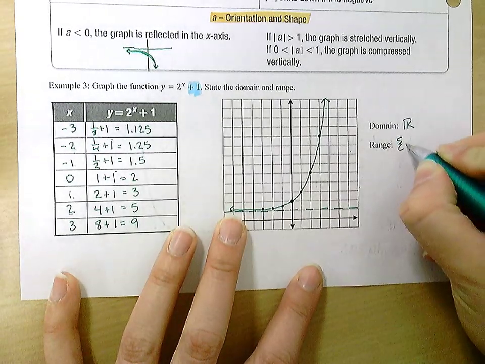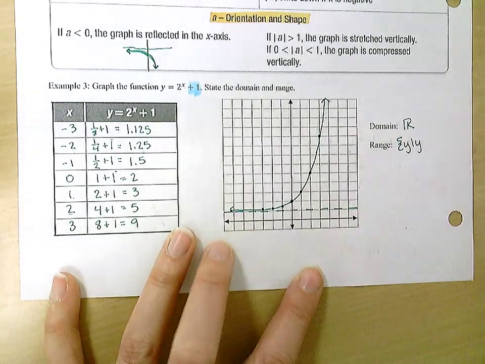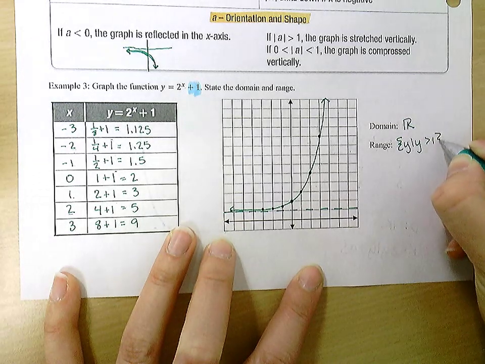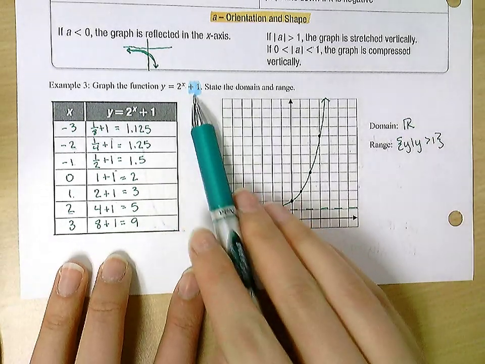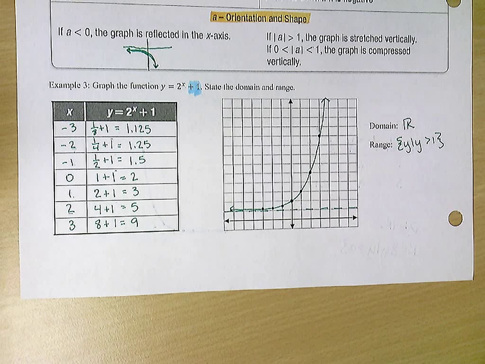Now your range is not greater than 0 this time. It's greater than what? 1. So if you see this k value, that affects your range and your asymptote. If I say you're going down 1 instead of up 1, your asymptote would be at negative 1, and then your range would have to be greater than negative 1. Does that make sense? So you just have to plug in those points.